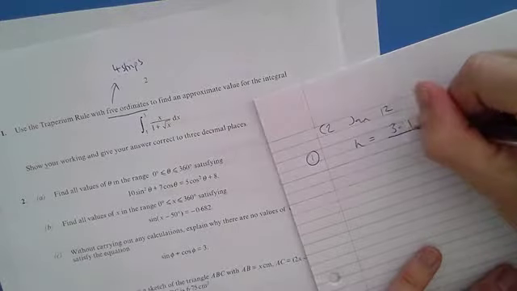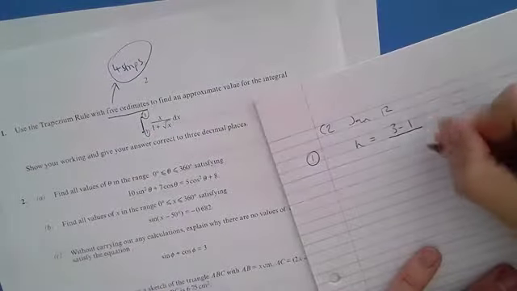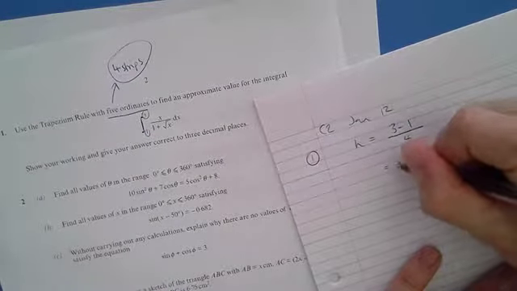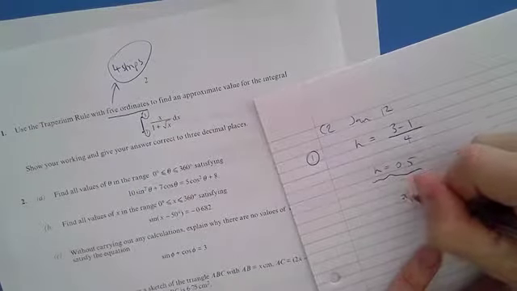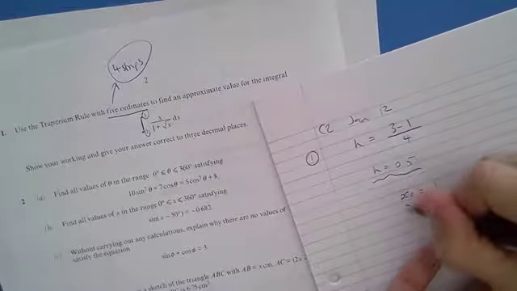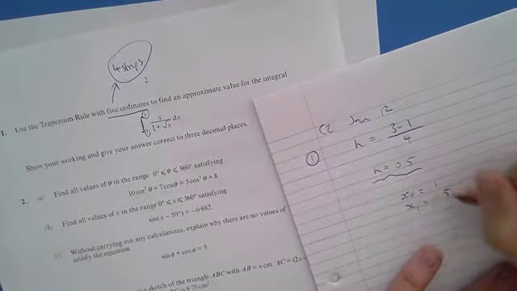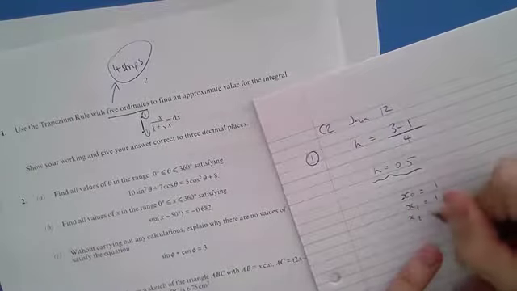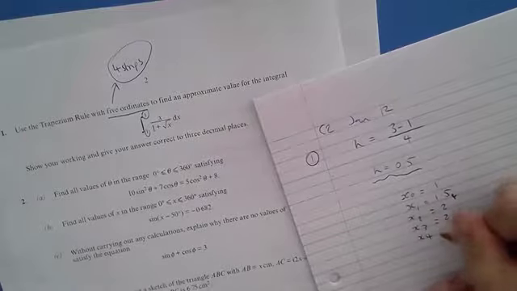Yeah, 3 take away 1. So that, take away that. And then divided by the 4 strips, so divided by 4. That's a half. We're then going to go and write down x0 is equal to 1 because that's the bottom limit there. And then we're going to go up in 0.5, so 1.5. X2 would be then 2, x3 would be 2.5, and then x4 would be 3.